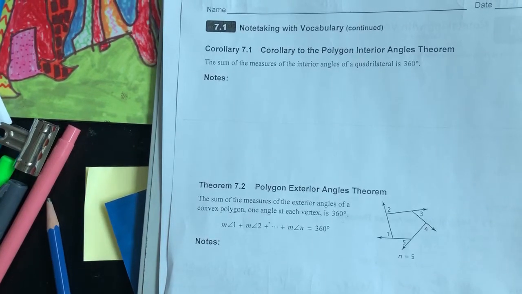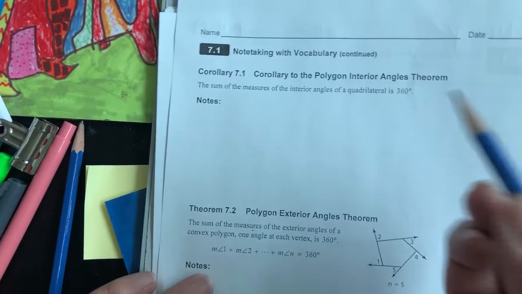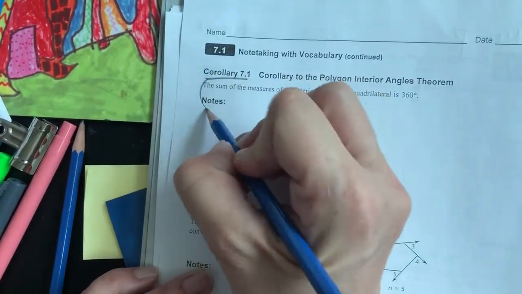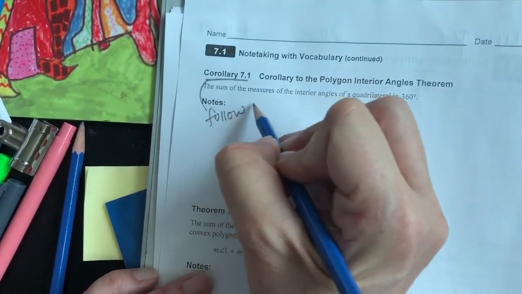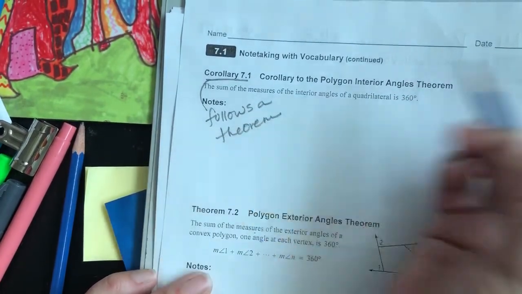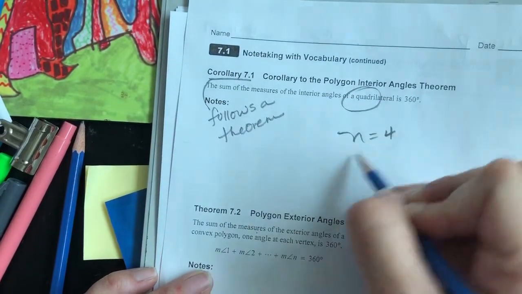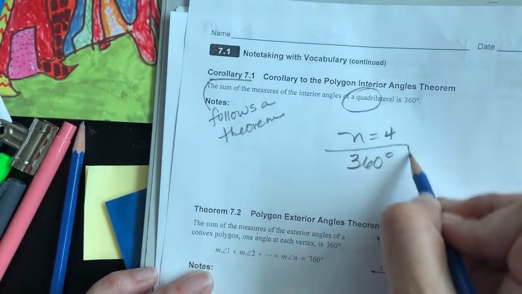Okay, moving to page 198 in our 7-1 notes. The very first thing we have, you guys, is a corollary. Remember, a corollary just follows a theorem. And this is stating that all quadrilaterals, when n is 4, we've got 360 degrees for all of those.